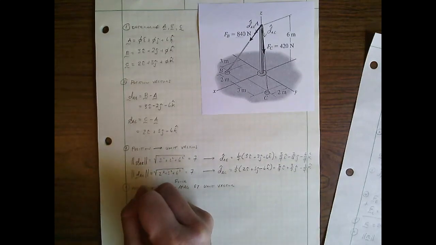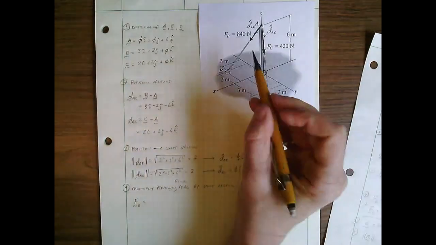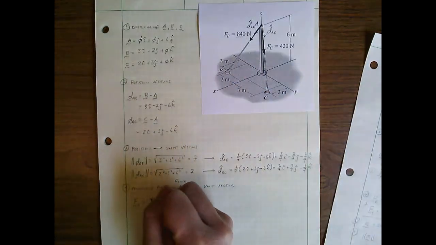So FB is going to be the known magnitude here, which is 840 newtons.